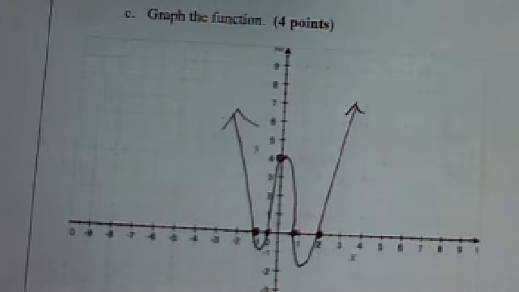Now the retest is shorter, just to let you know. You still are going to want to know how to factor. You're going to need to know how to solve. And you're going to need to know how to graph.